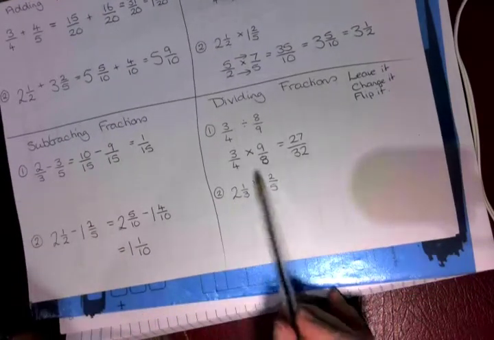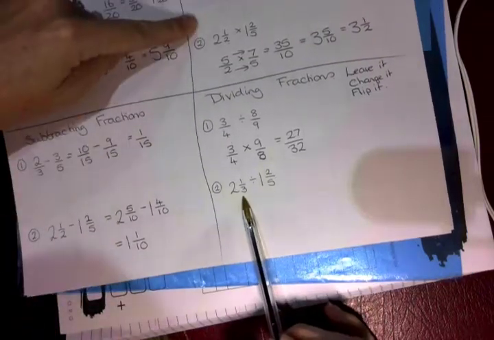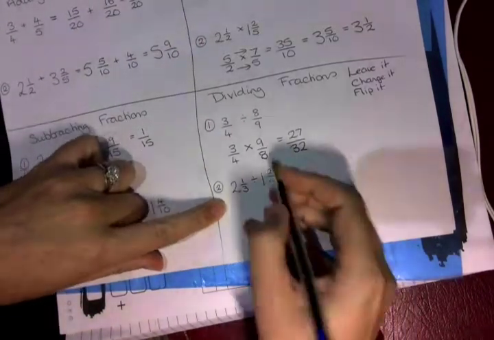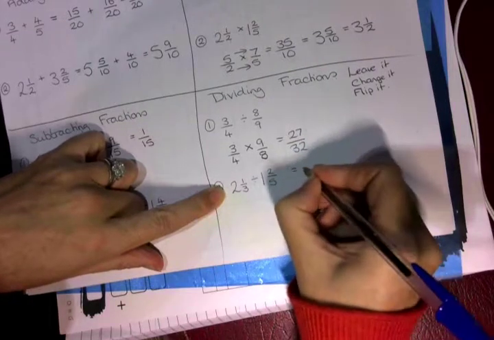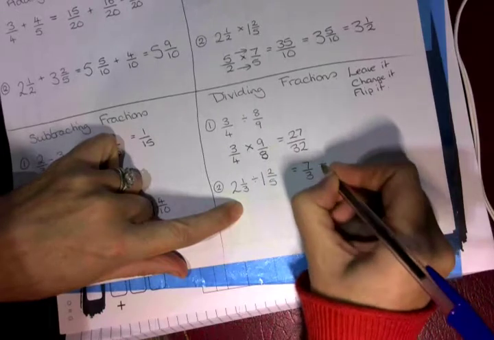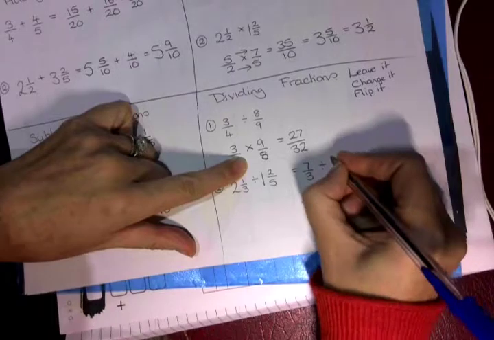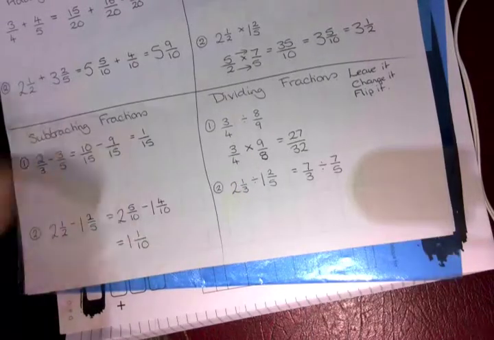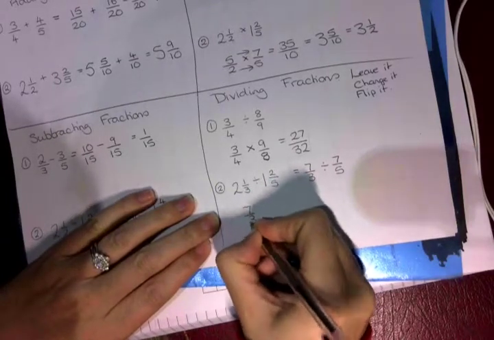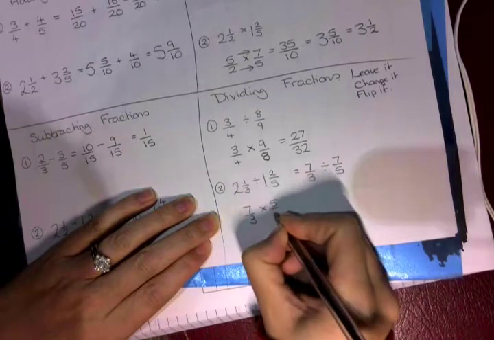The last one is a mixed fraction, so I've got 2 and 1/3 divided by 1 and 2/5. Again, like multiplying, if I'm multiplying or dividing and I've got mixed numbers, I must make them top heavy. So making this one top heavy, I've got 2 times 3 is 6, plus that one makes 7, so that's the same as 7/3. Divided by 1 times 5 is 5, plus the 2 makes 7, 7 over 5. Now I'm going to apply my leave it, change it, flip it. So I leave the first fraction as it is, I change the sign to a multiply, and I flip the last fraction.